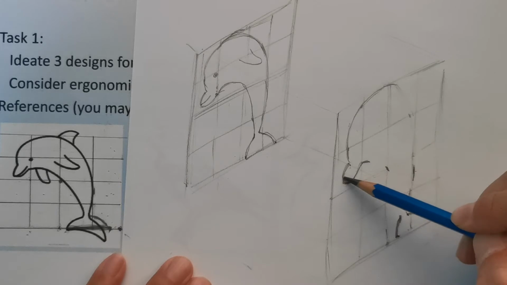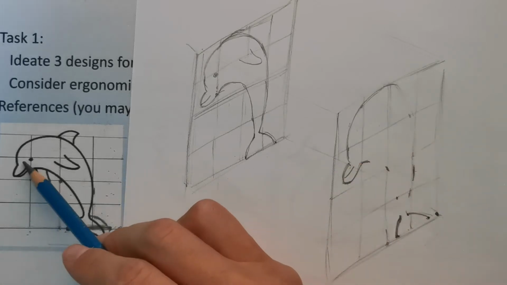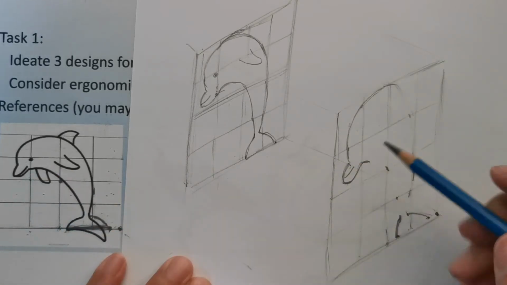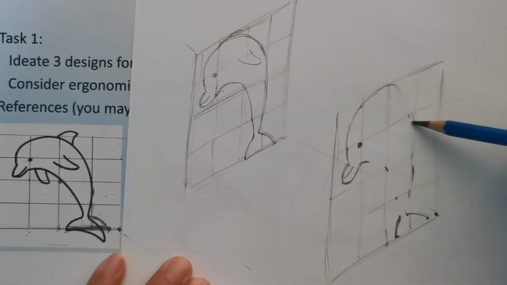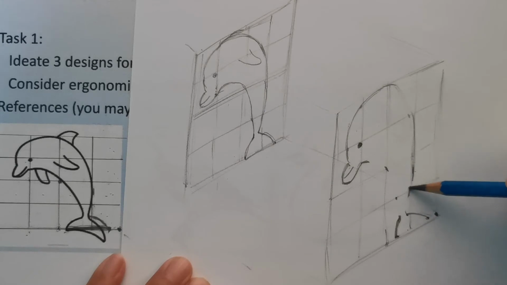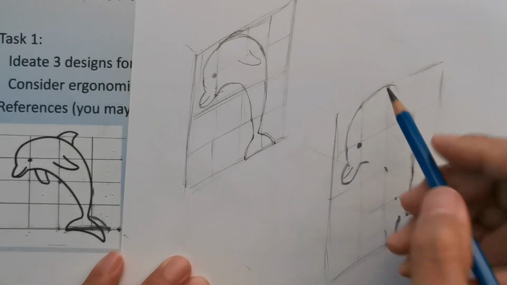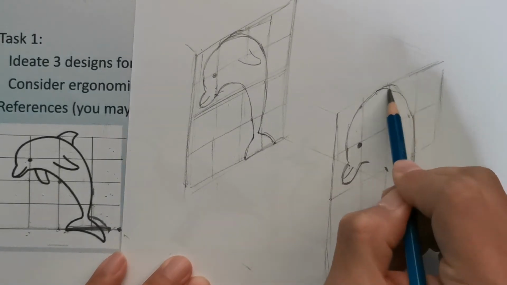And anyway, this is ideation. The eye is somewhere here, just below the first cross down here. Okay, let me draw a curve.